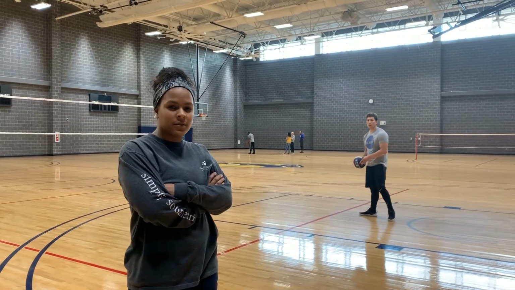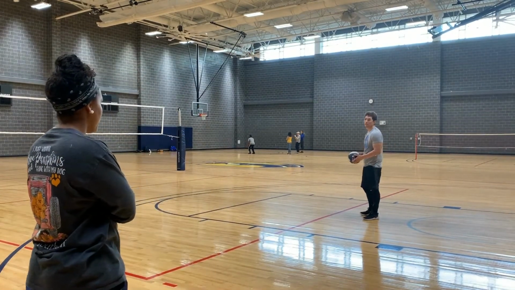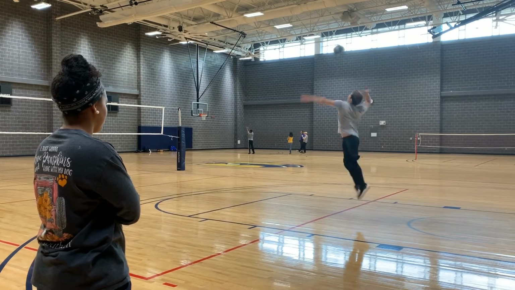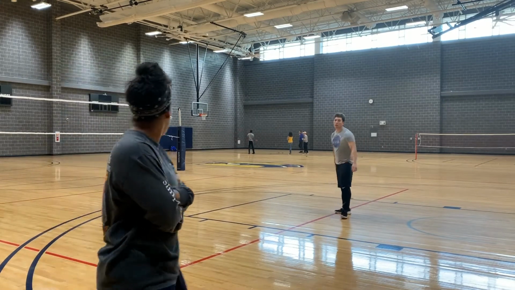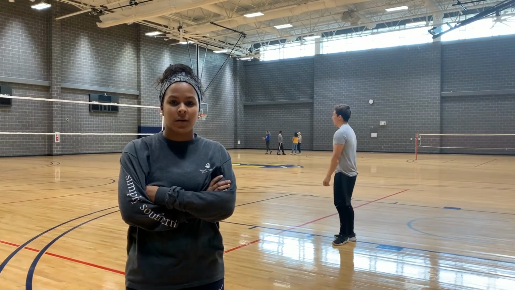And now we're going to be showing you the second serve. Steven, are you ready for the second one? Yeah. Okay, go on. So for this serve, Steven just jumped straight up in the air and served the ball.